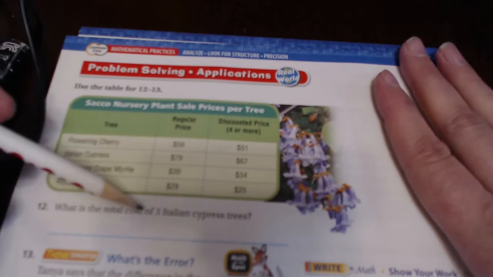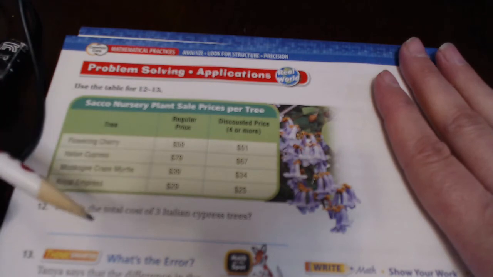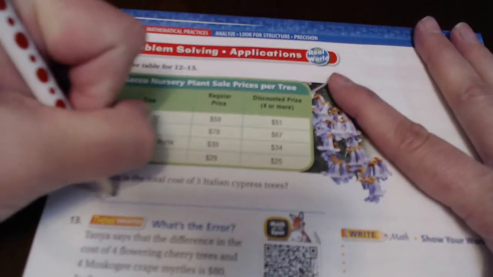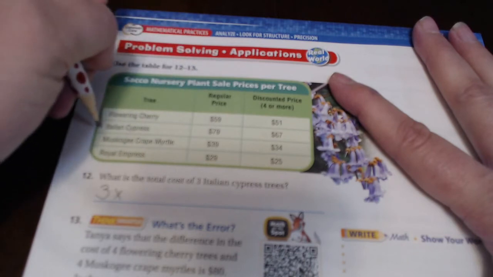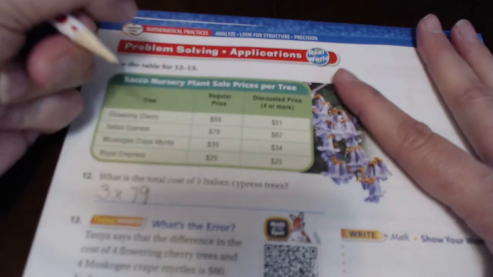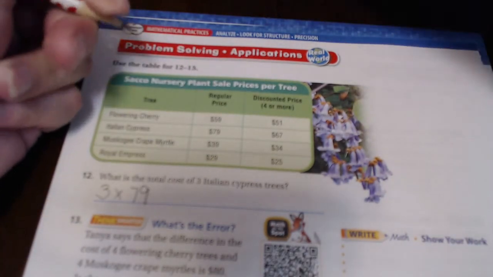What is the total cost of 3 Italian cypress? So is that more than 4? No. So for number 12, we have 3 times, well, where's the Italian cypress? Oh, 79. Okay, pull my lined paper back out. Here we go.